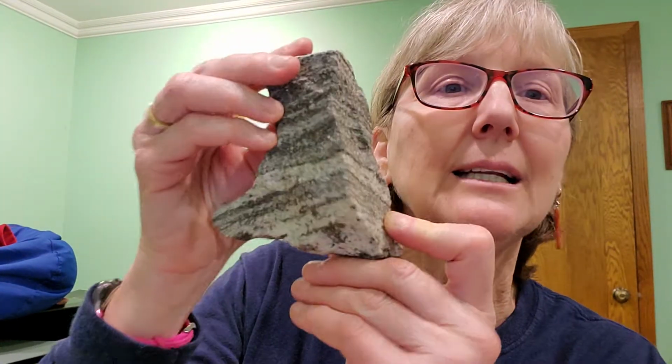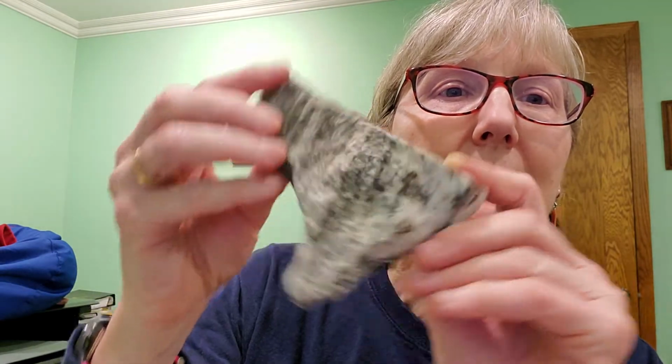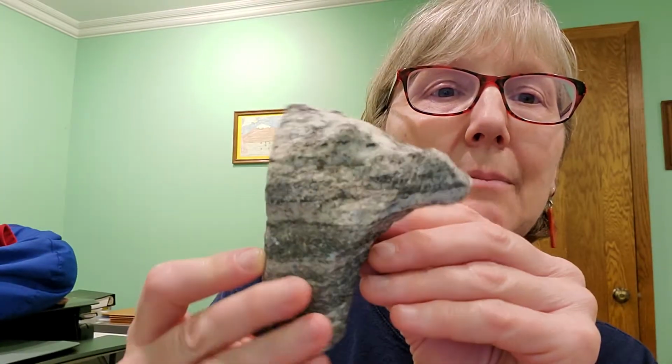Sometimes they might have large crystals, but that is not easy to show you because I don't want you to confuse it with a piece of granite. So there are 4 common metamorphic rocks that I'm going to want you to know. And the first one is gneiss. G-N-E-I-S-S, gneiss. Dark and light wavy bands. You see that? Dark and light bands.